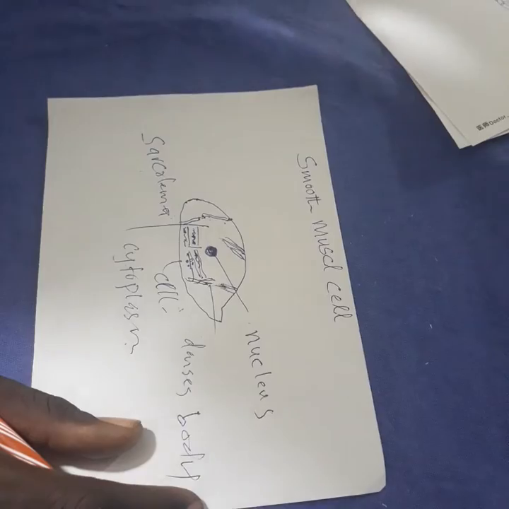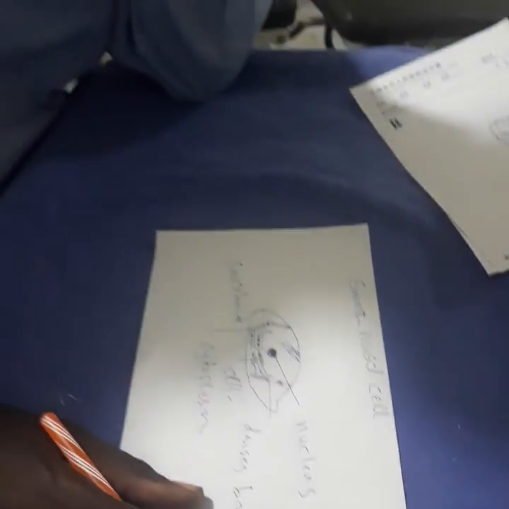The multi-unit smooth muscles are found in the iris of the eye, for example, whereas the visceral smooth muscles are found in hollow organs like the esophagus, intestine, stomach, urinary bladder, ureter, and so on.